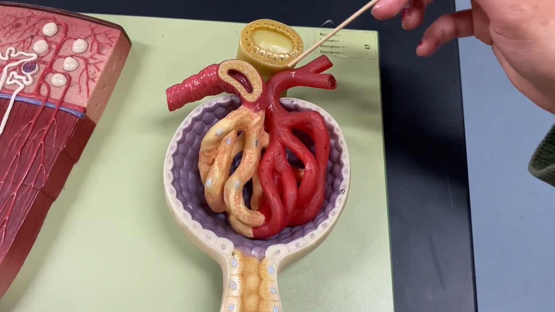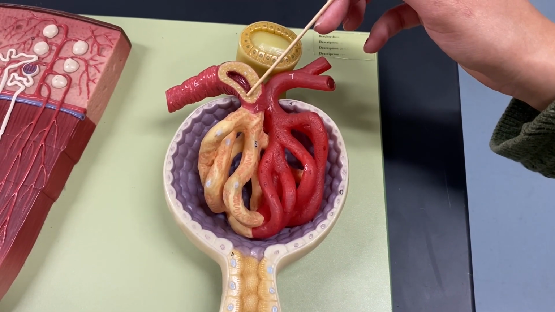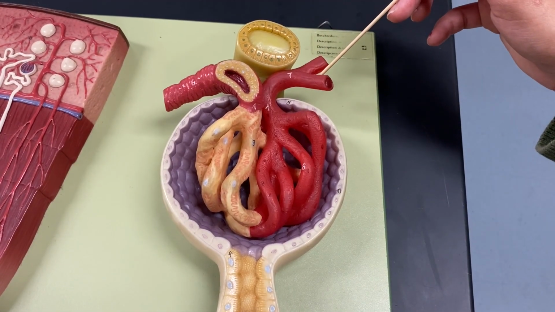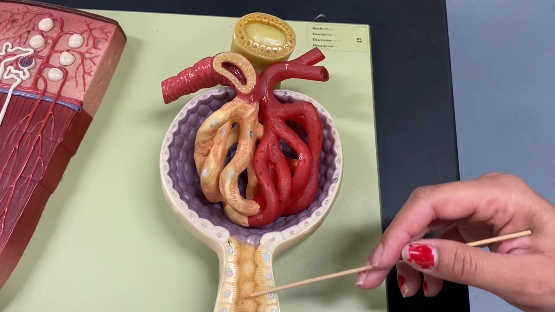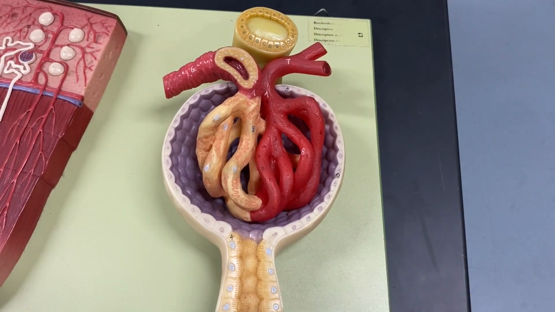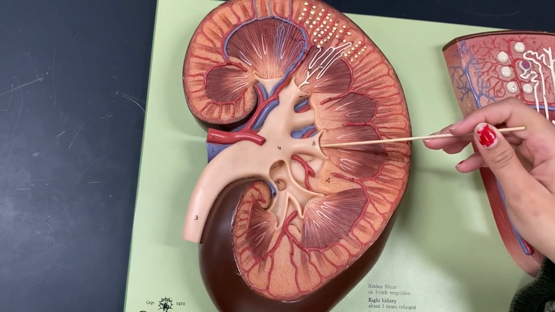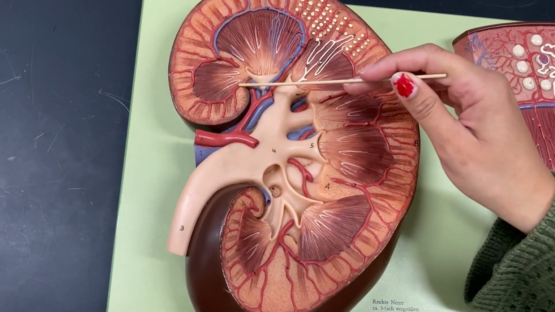And then you have the afferent arteriole, much thicker than the efferent arteriole. And then here's our proximal convoluted tubule. These openings at the ends of the pyramids are our renal papilla.